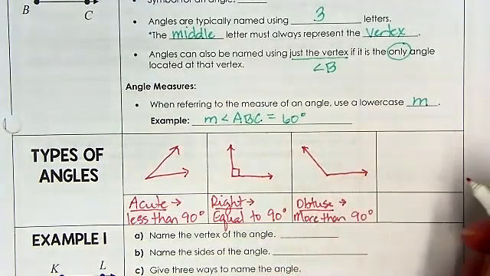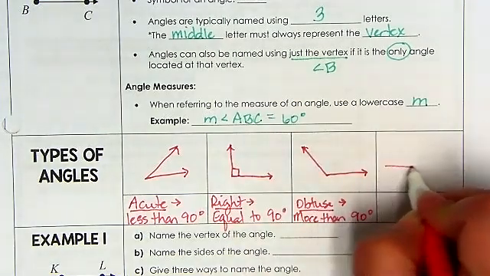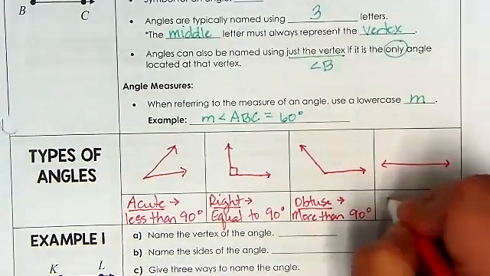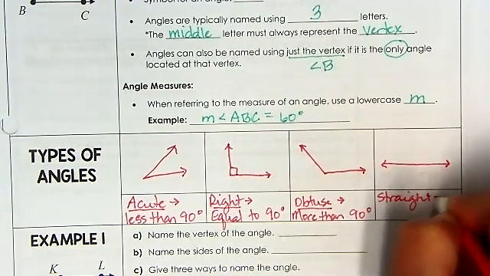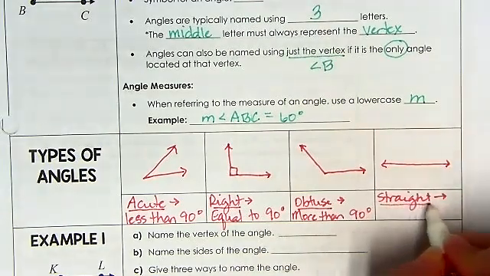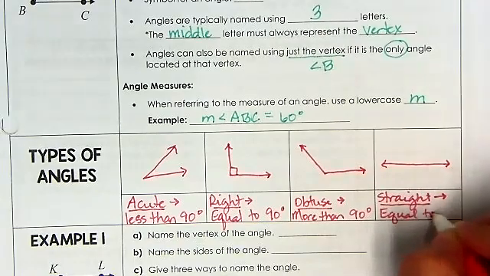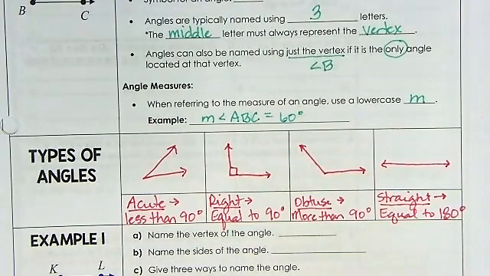And then the last angle, which we don't normally think about too much, is the straight line, or we call the straight angle. It makes a straight line. And it is equal to 180 degrees. And this is all information that you need to make sure that you know and understand, and you very well could already.